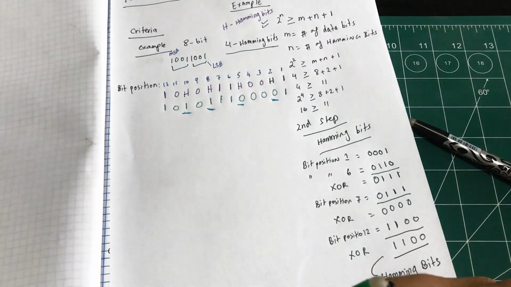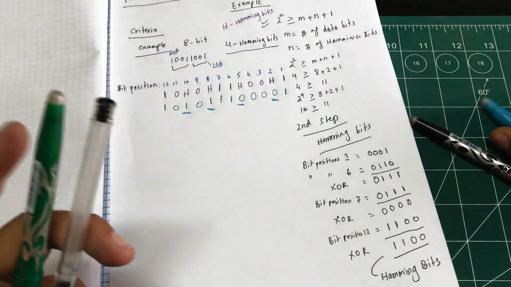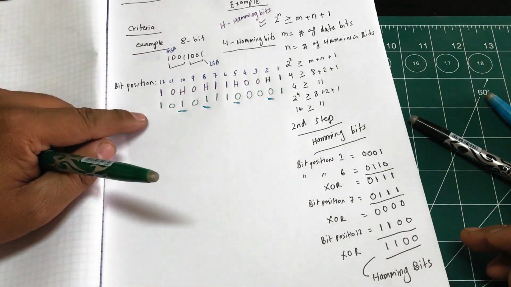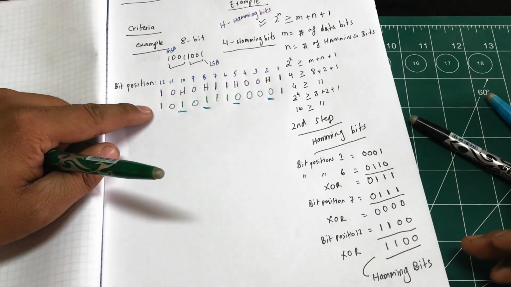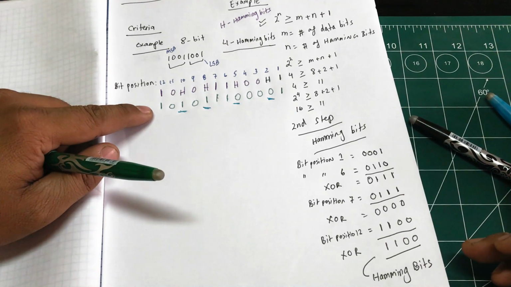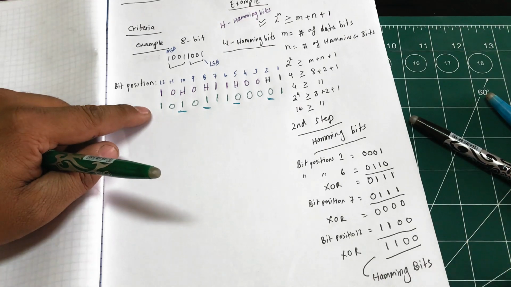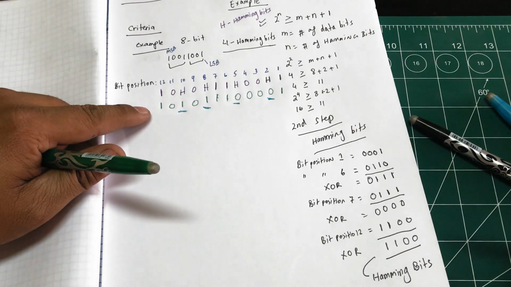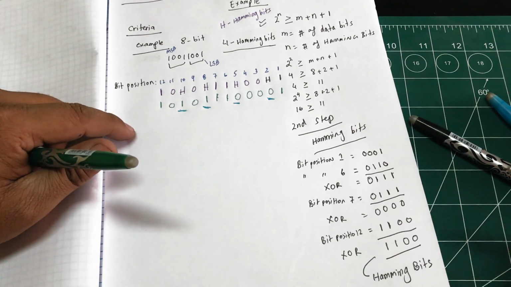These are the Hamming bits which I just added. After adding these Hamming bits, I'm going to transmit this data. The receiver will also have knowledge of what those Hamming bits are going to be, so it will treat them as Hamming bits.